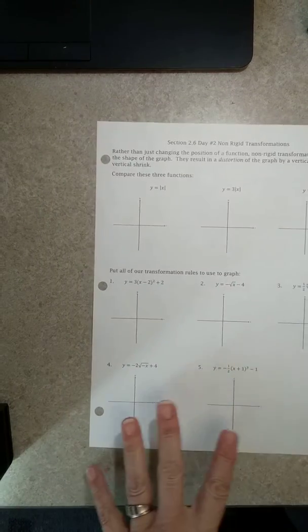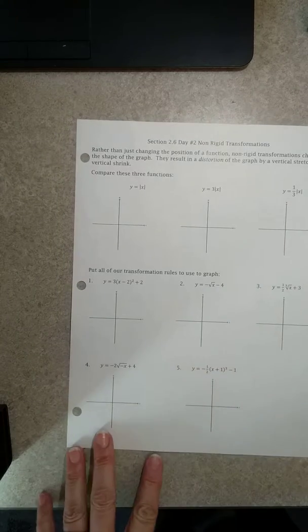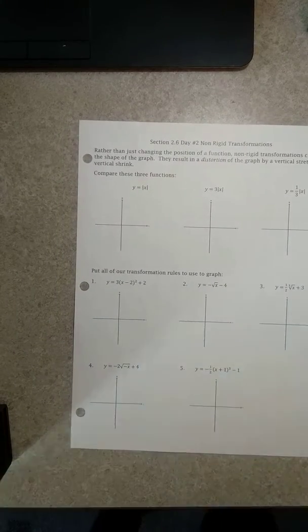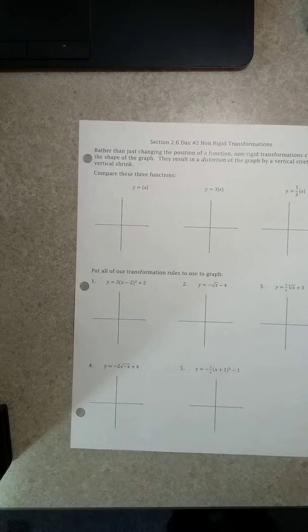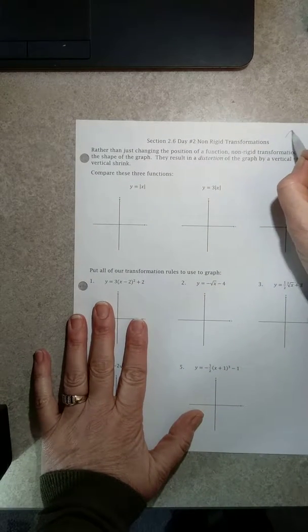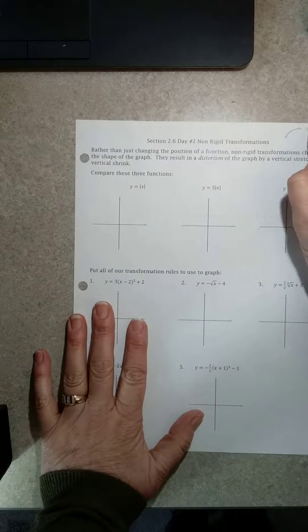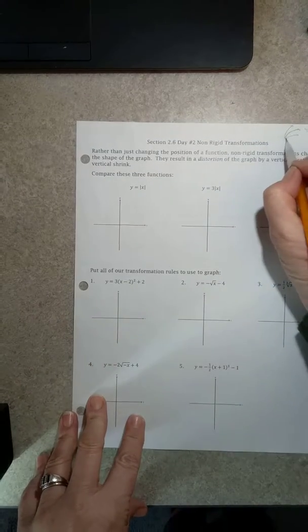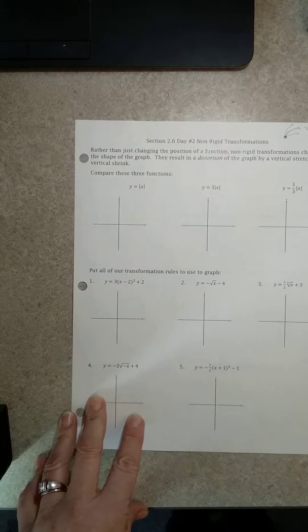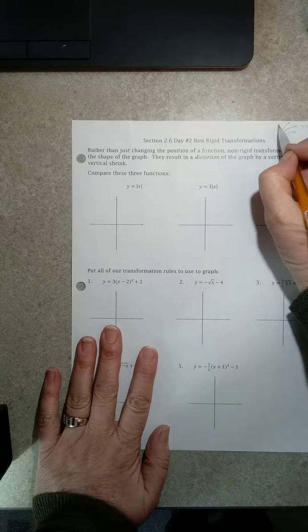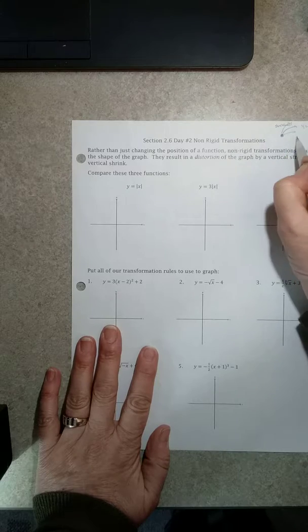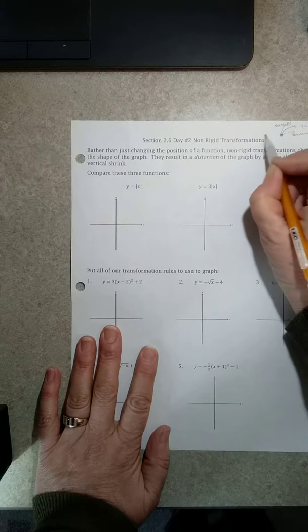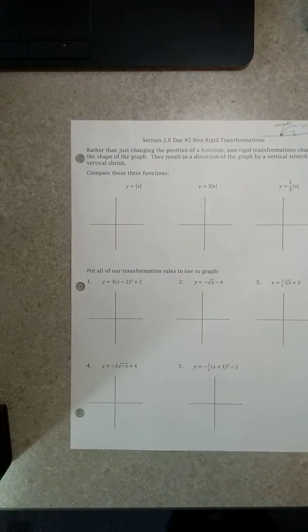So now we're going to move into day 2, which is non-rigid transformations. So that means if I have a square root function, it might not look exactly like the square root of x. It might be a little shallower. It might be a little steeper. It's going to not necessarily move from where it is, but it might get stretched or shrunk when you compare it to the x-axis.